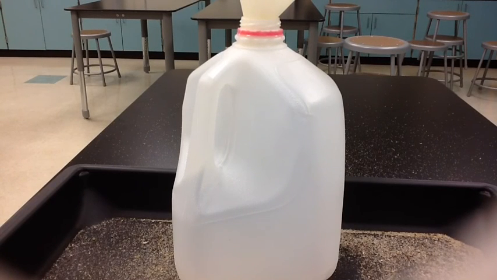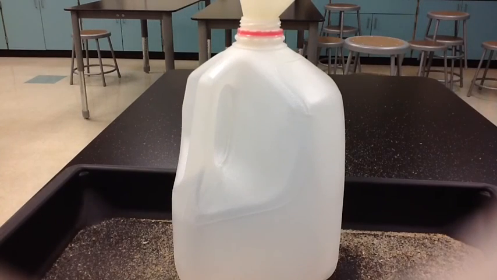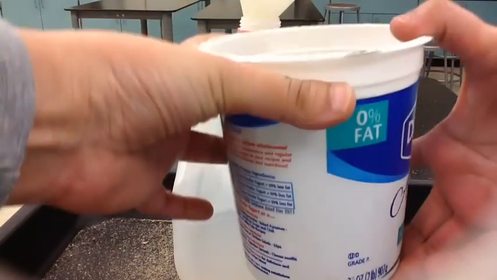So let's start. Okay, this is quart number 1. Hang on, I need to add a little bit more sand to bring it up to that line. There we go. Quart number 1.